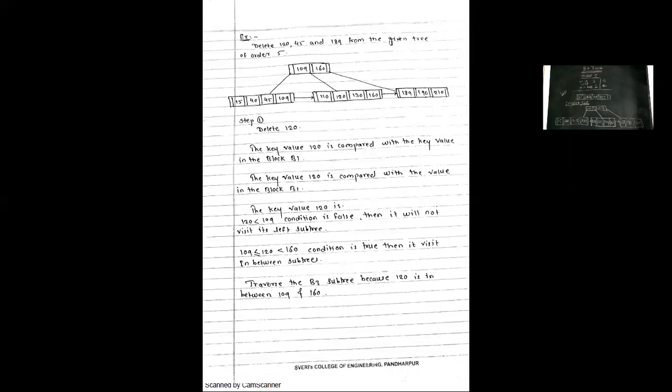So the key value 120 is compared with the key value in block B1. Block B1 means the first leaf node. What is the highest value of block B1? 109. So is 120 less than 109? The condition is false, so it will not visit the left subtree. What is the highest value in the left subtree? 109. First we compare with 109.